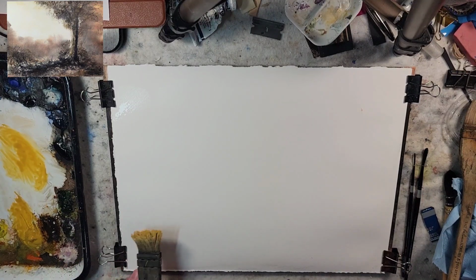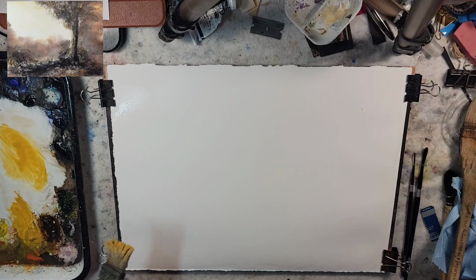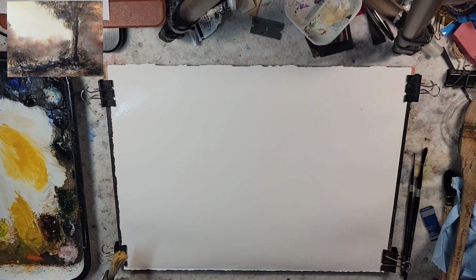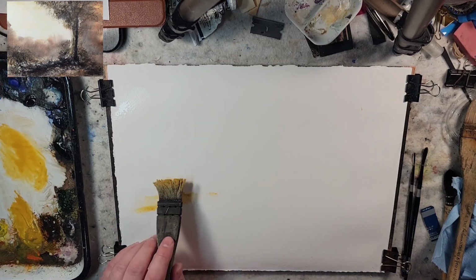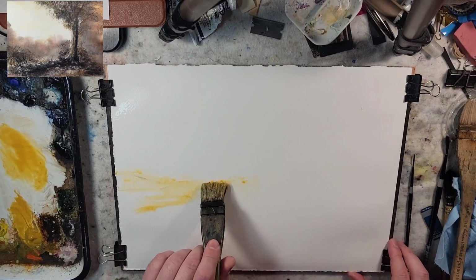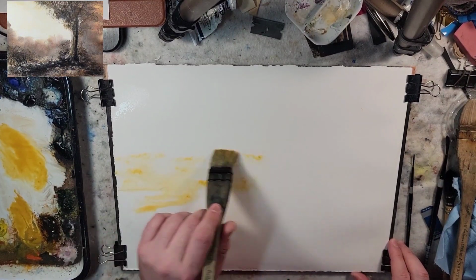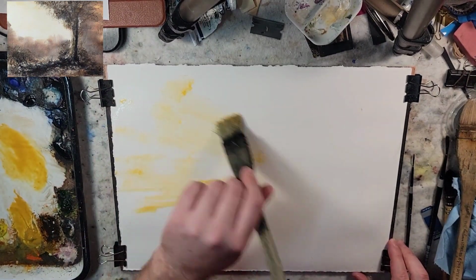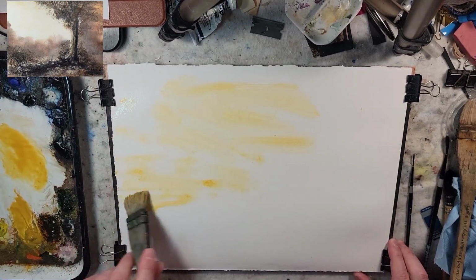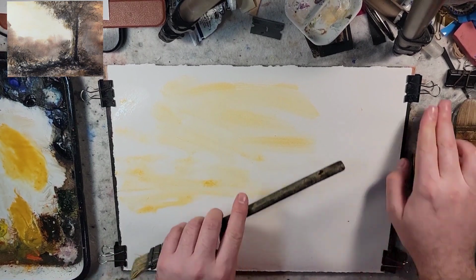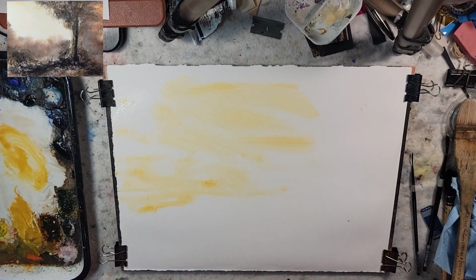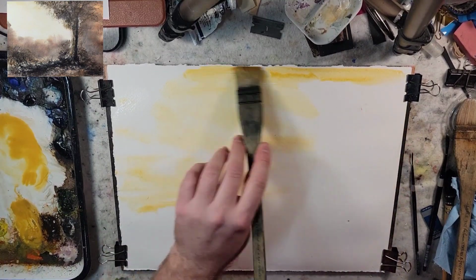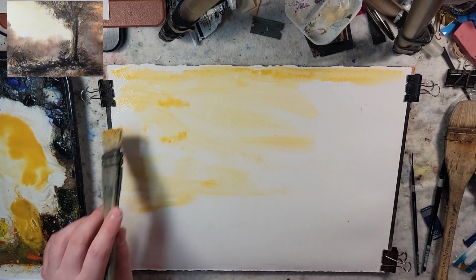So I have a quarter sheet of Stonehenge Aqua. It is 11 by 14, 100% cotton, 140 pound. And this is yellow ochre, which I'm going to use wet on wet. While I put it in, I'll use it to help me create the composition, the shape of where I want things to sit. So I'll take that tonalist, fast and loose approach and see where it takes me.